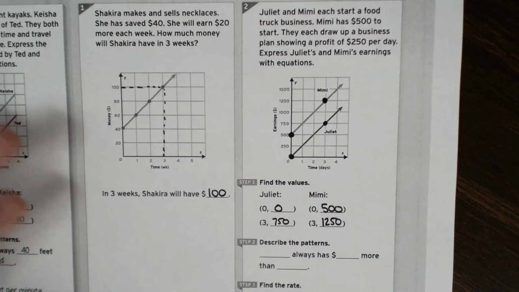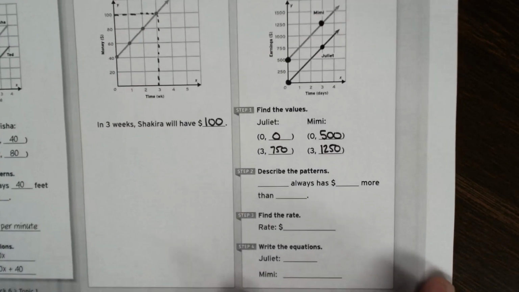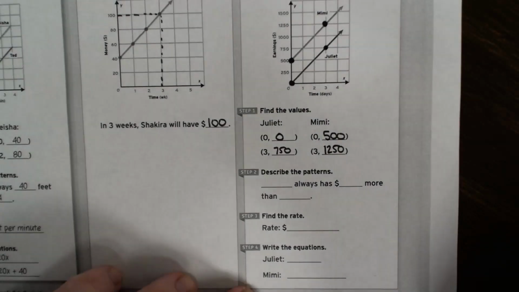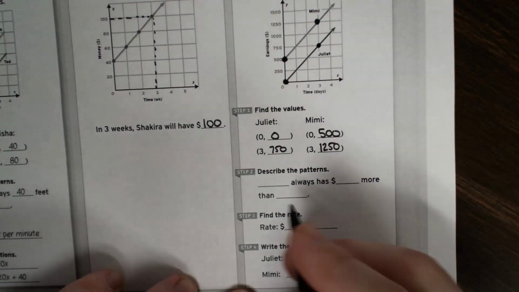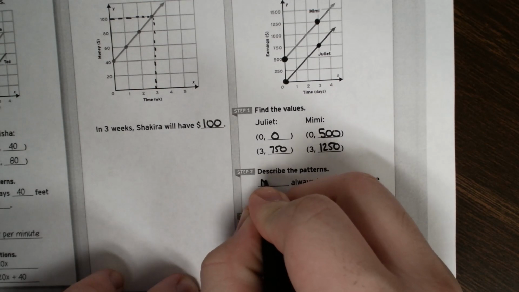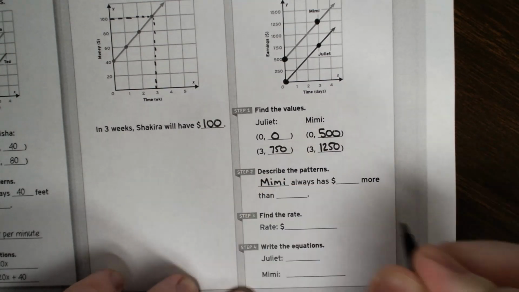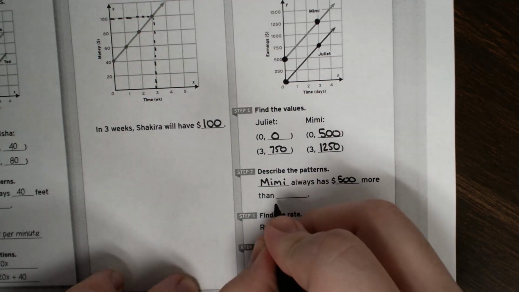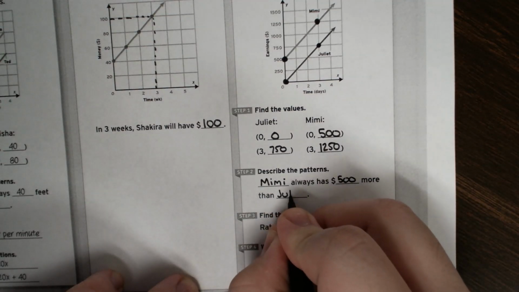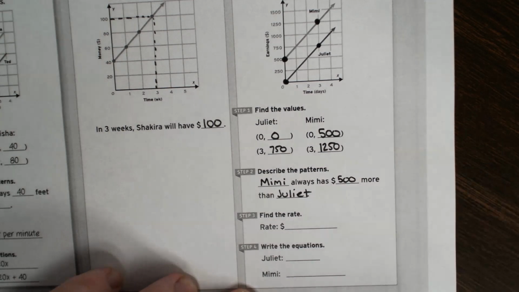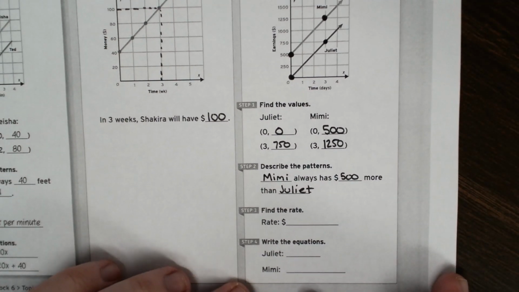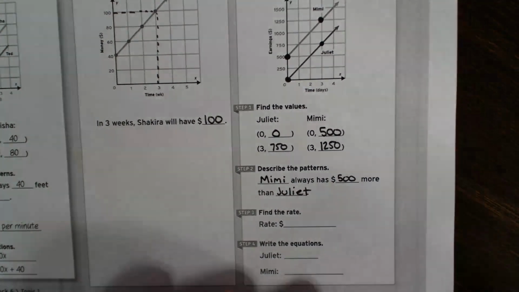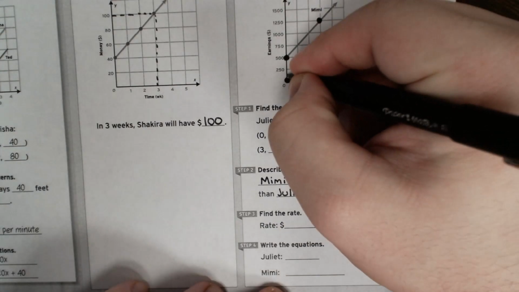So step 2 says describe the patterns. Well, a pattern that you see that would fill in the blanks here is that Mimi always has $500 more than Juliet. When they started, Mimi had a $500 difference.